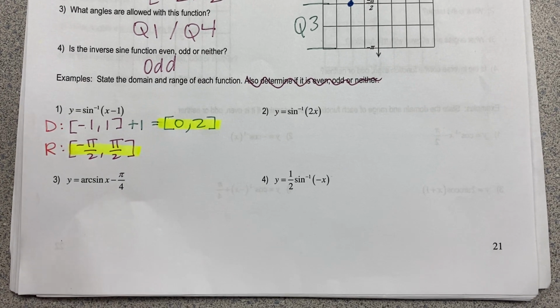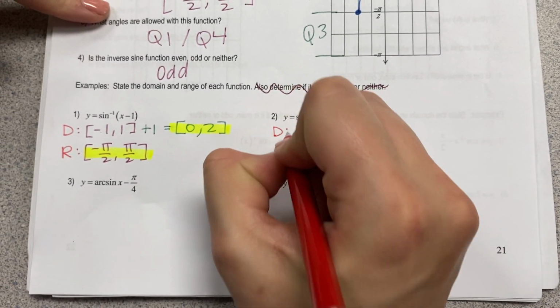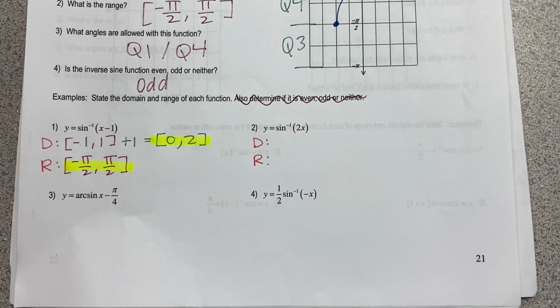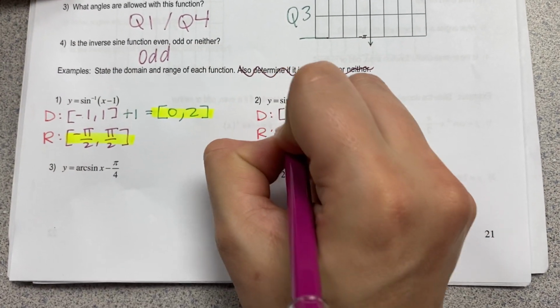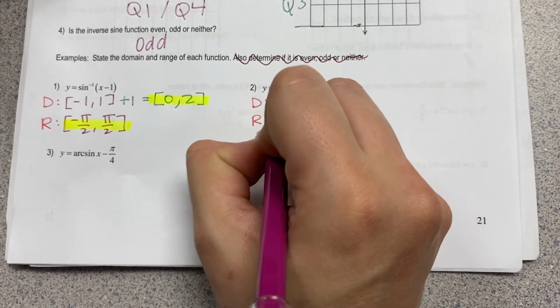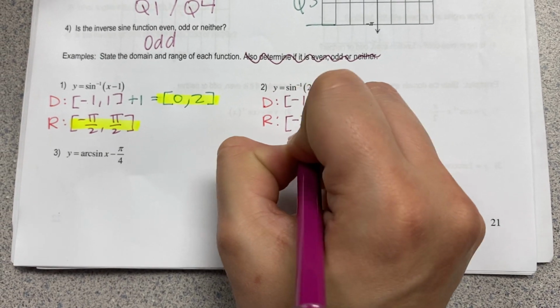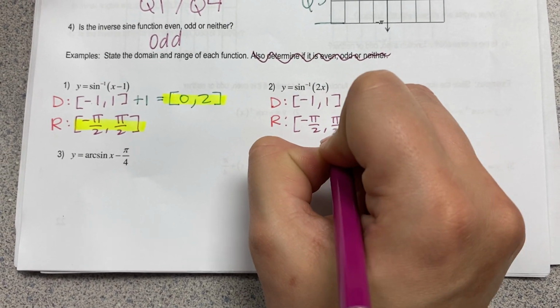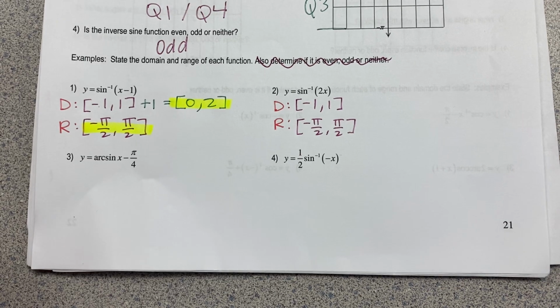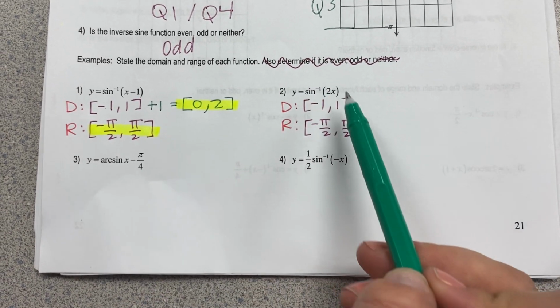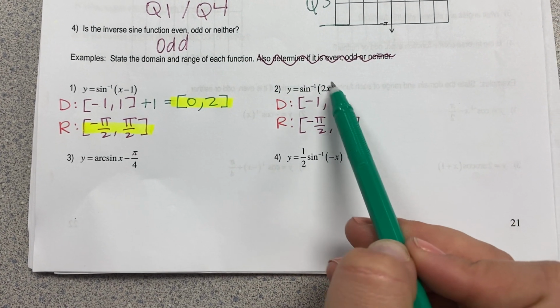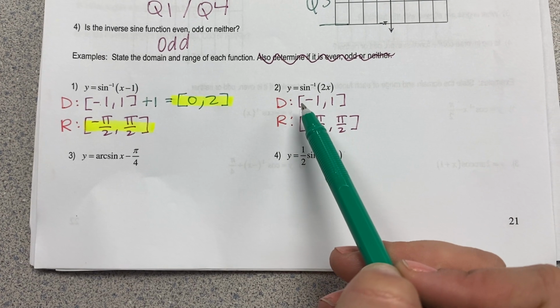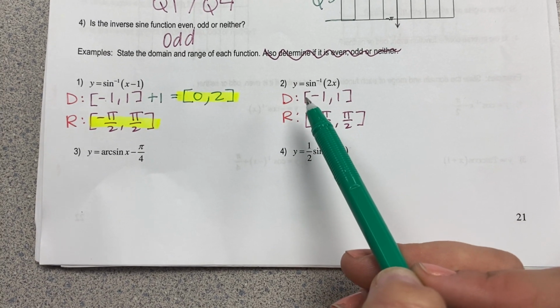Let's try another one. So domain, range, I'm gonna write the parents. And now I'm gonna look at what's happening. So this 2 is only affecting x again because it's in the parentheses. And remember, whatever's in the parentheses, you do the opposite.